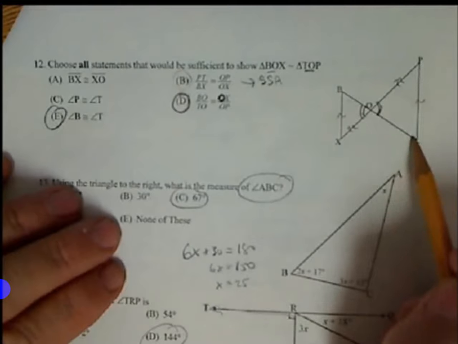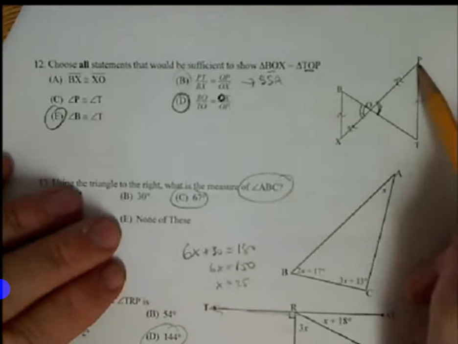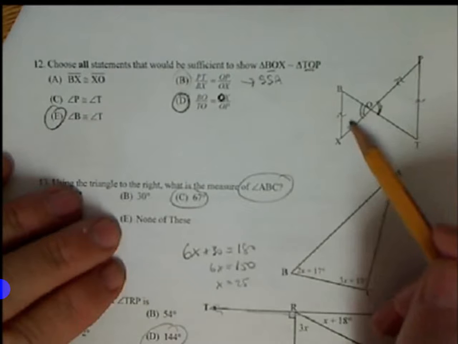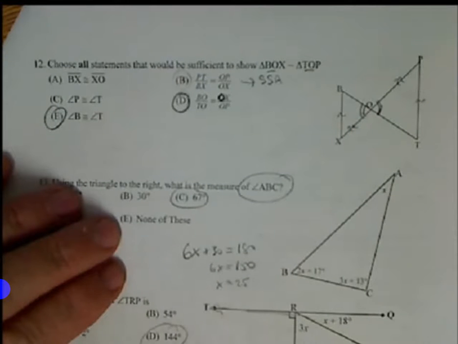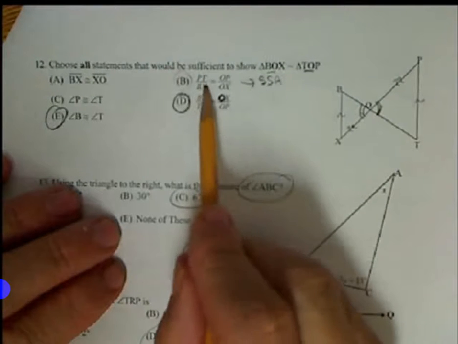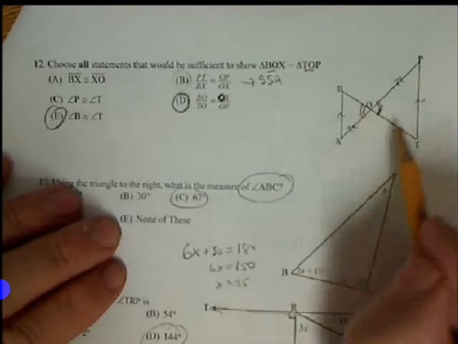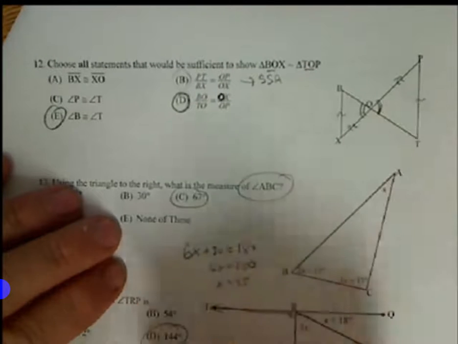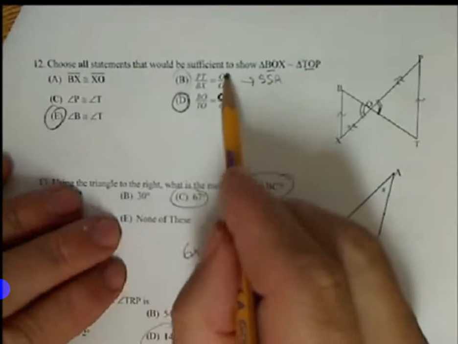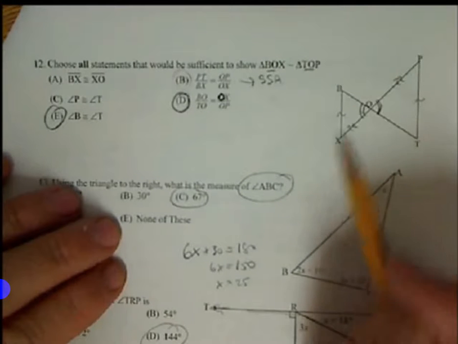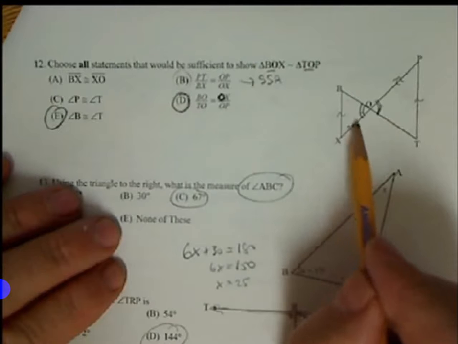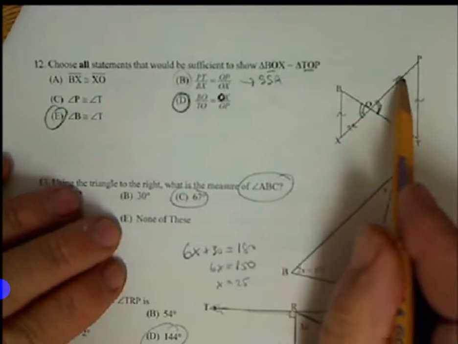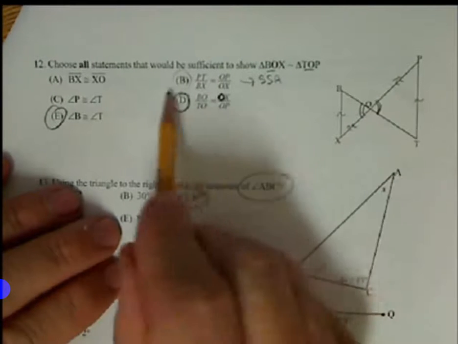That one worked. Angle P and angle T does not work because I need to have one to match in each triangle. This was telling me this triangle was isosceles. I would have no idea about this triangle at all. Now, this is where you have to be careful on these two guys. BT is to BX. They do match up. So if I look at BT, PT, and BX, I do that with a squiggle because they're not congruent, but I'm looking at being similar. OP and OX. If I mark those, this is side, side, angle. See that? Side, side, angle. That does not work. So B cannot be there.